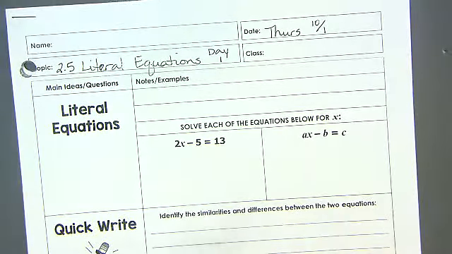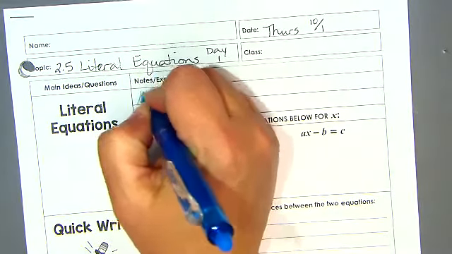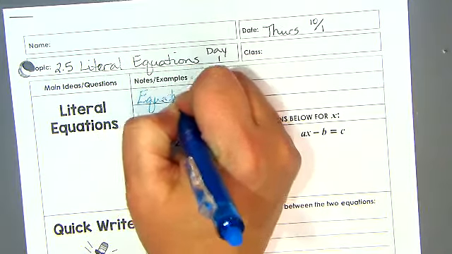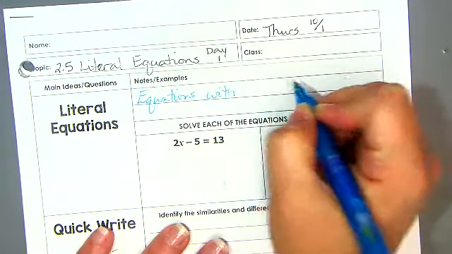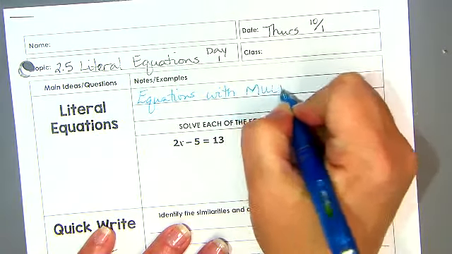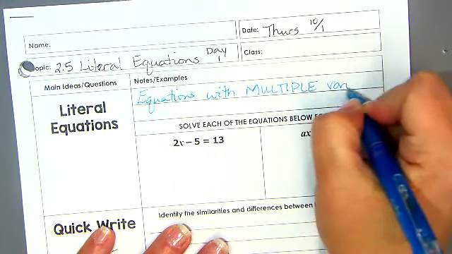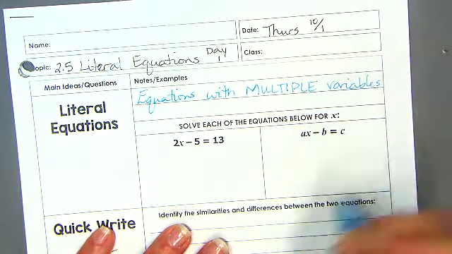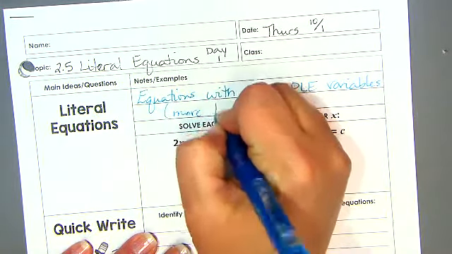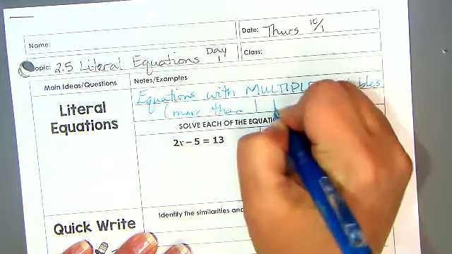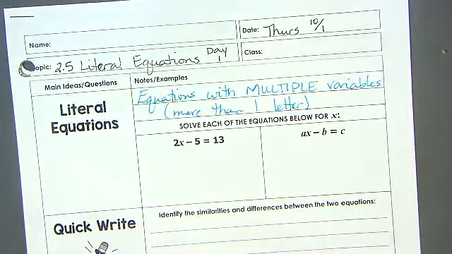Okay, so what we're doing is solving literal equations. And that is equations with multiple variables. It means more than one letter. More than one letter. All right, so let's look at these two examples.